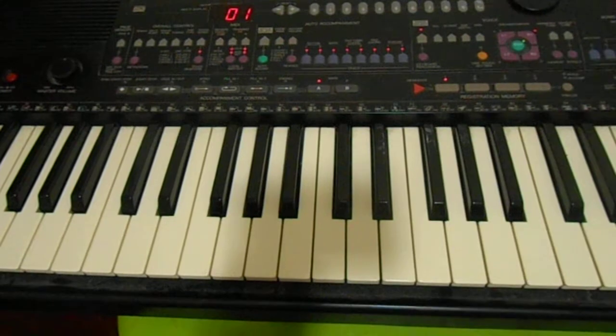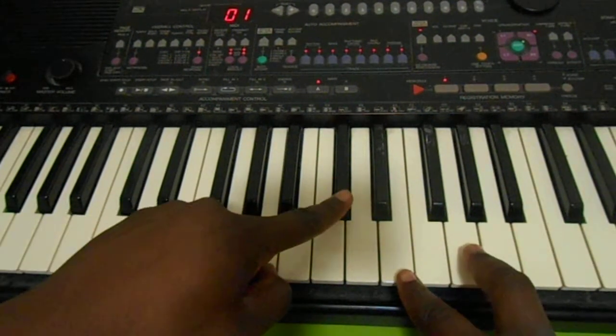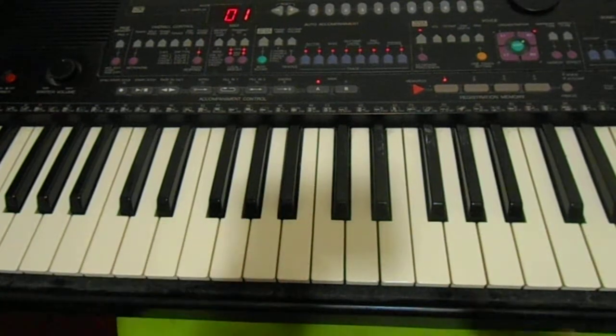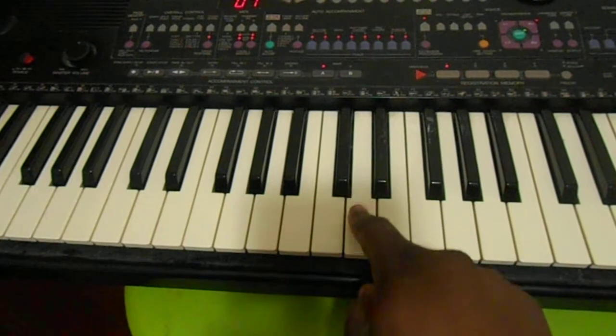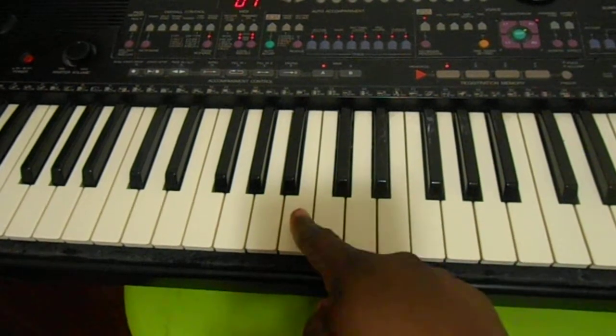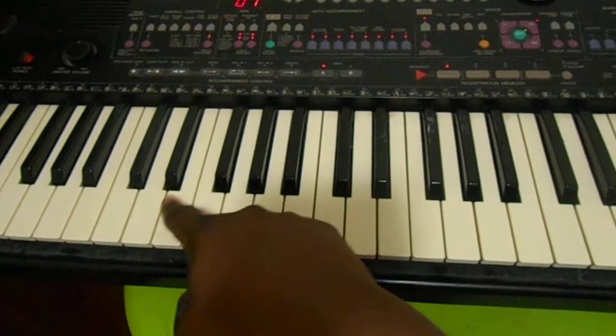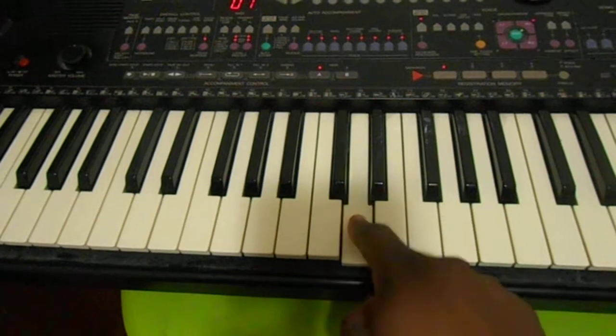Before we start, at the end of the last video I quickly mentioned a C sharp diminished. Remember, C sharp is the 7 in D, right? 1, 2, 3, 2, 1, 7, 6, 5, 4, 3, 2, 1, 2, 3, 4, 5, 6, 7, 1.